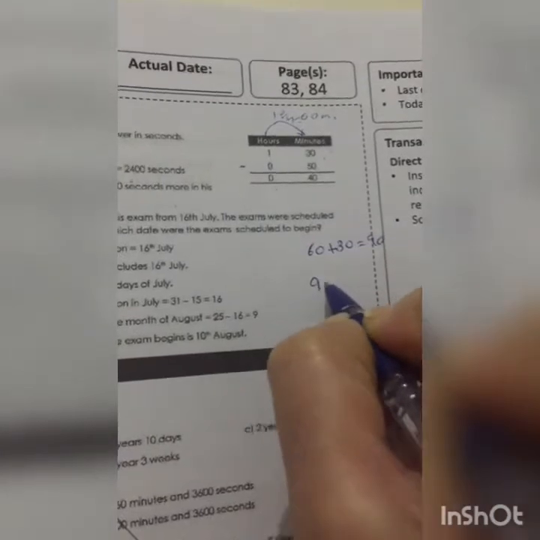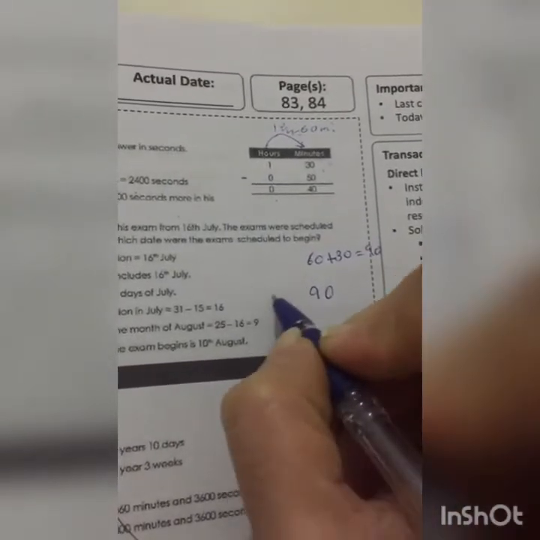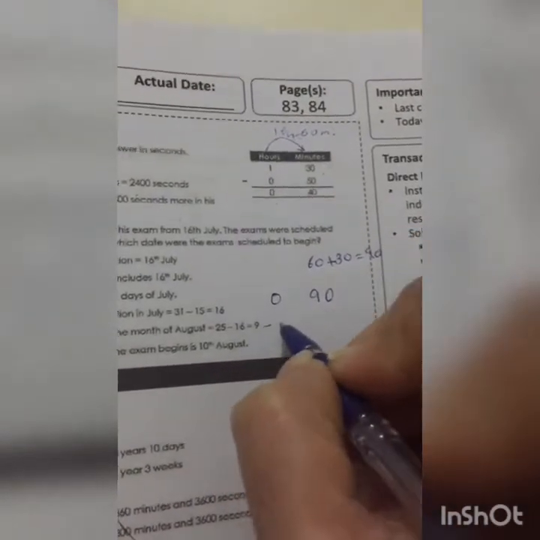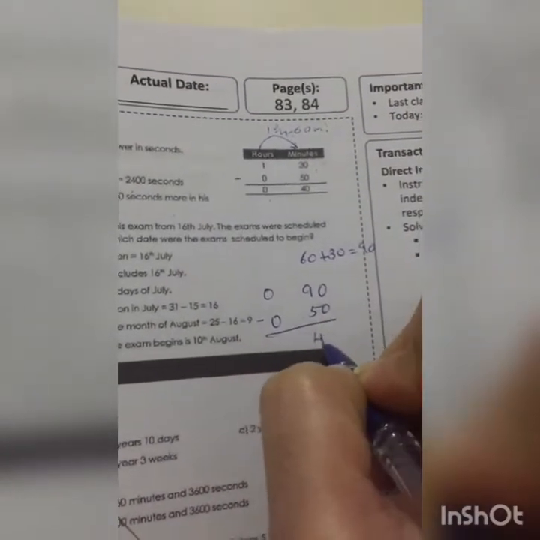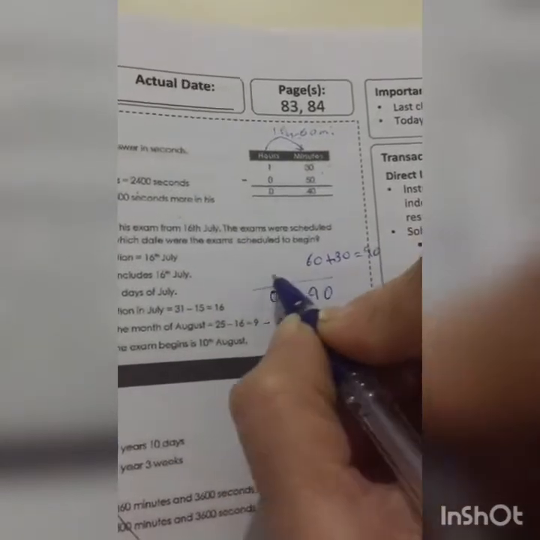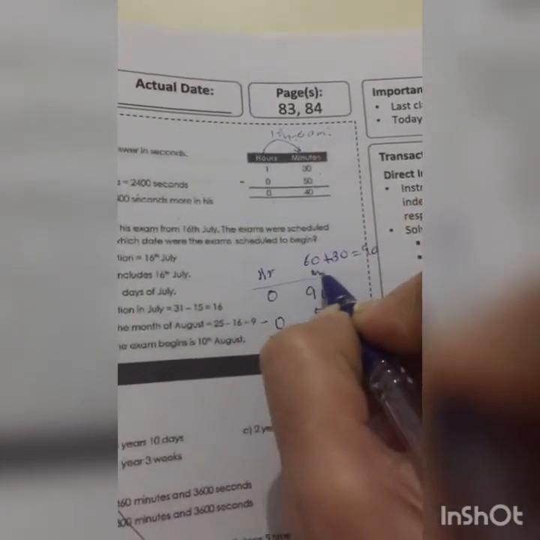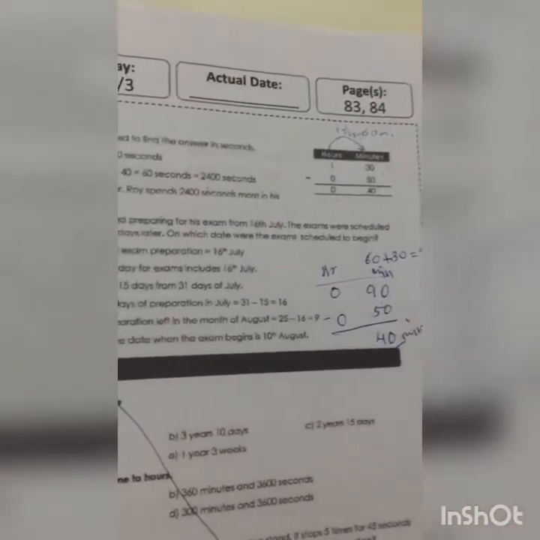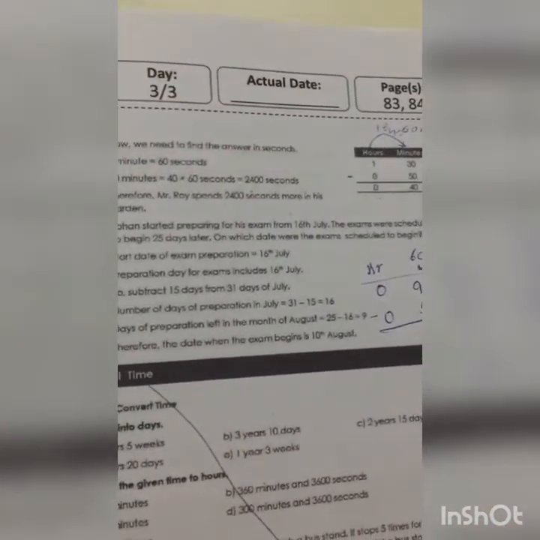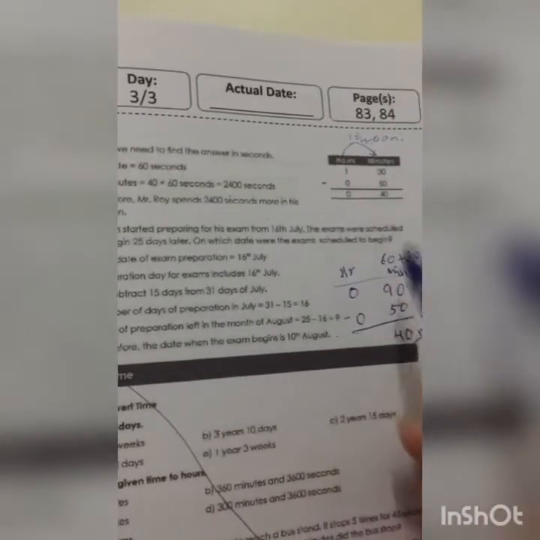So here the hours become 0, and 90 minus 50. Now we can subtract. This is hours, and this is minutes. Now we can subtract and we get 40 minutes. So Mr. Roy had spent 40 minutes more.